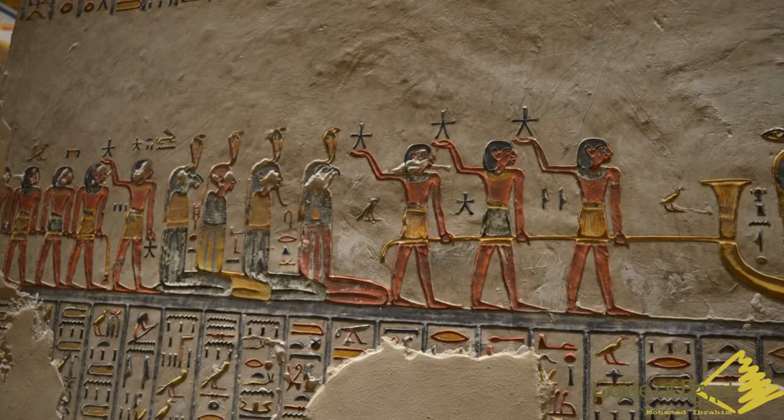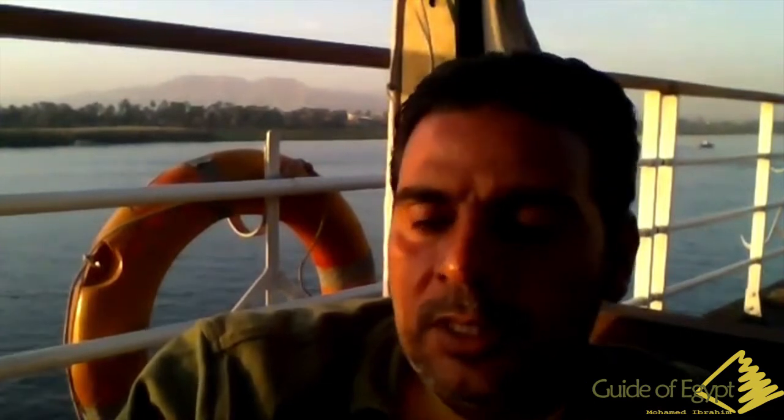And we can see that the ancient Egyptians themselves represented the stars, and they didn't deny that there is a connection with the stars, but they didn't actually explain what kind of connection. Is it a real physical connection, or a spiritual connection, or an energy connection, or what?